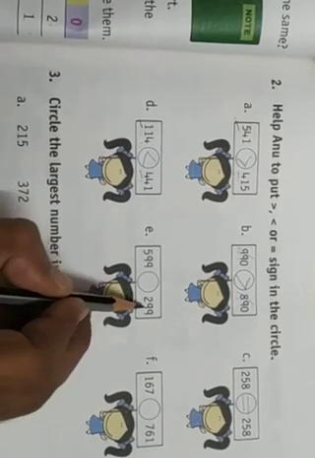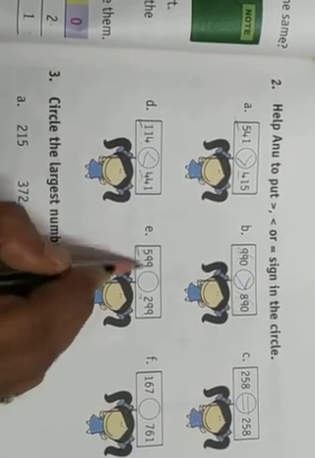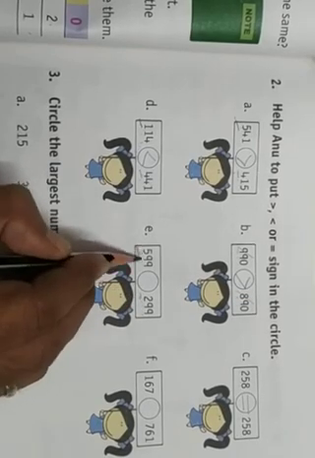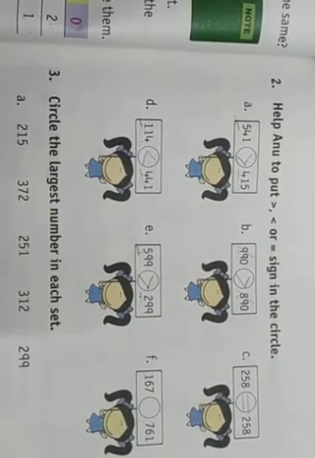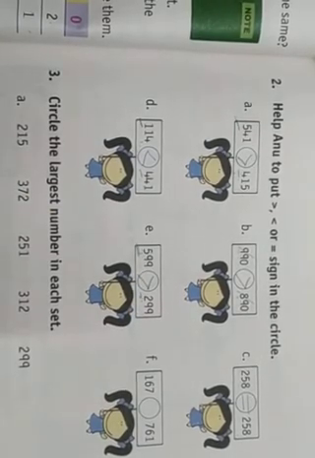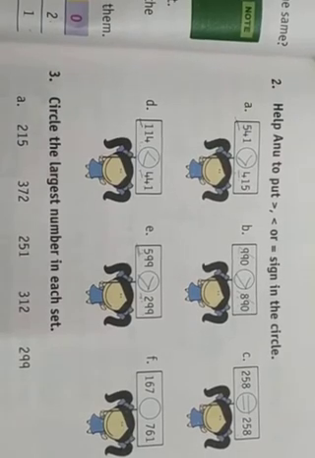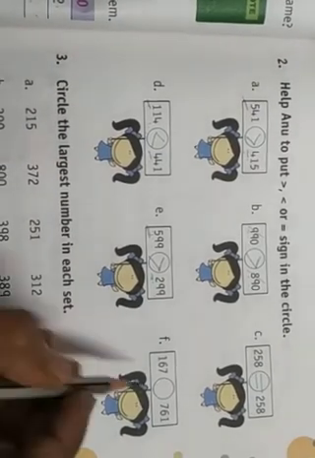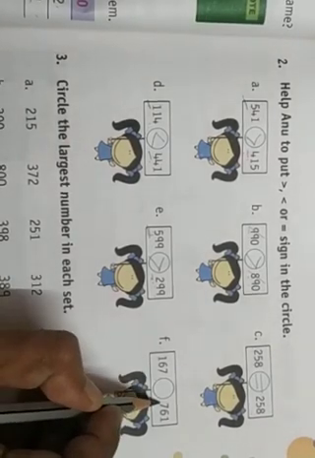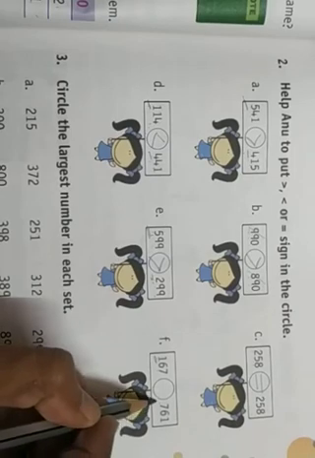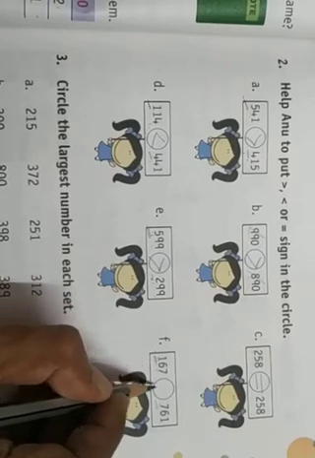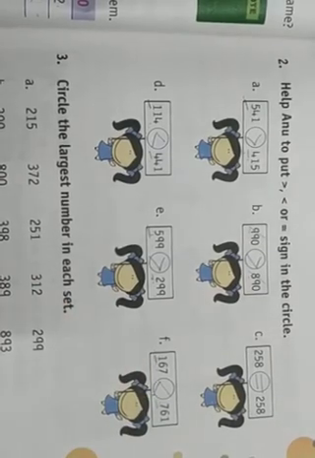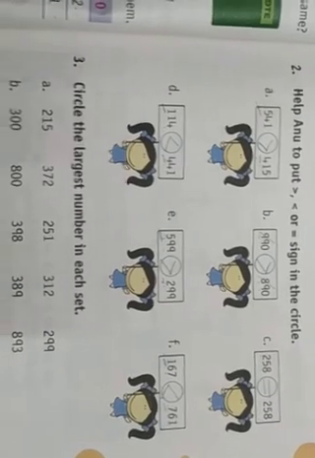599 and 299. When compared with the hundreds place, this is 5 and this is 2. So 5 is greater than 2, so we can say 599 is greater than 299. Clear? Any doubts? I'm sure that you are following these concepts. 167 and 761. Here it is 1 in the hundreds place, here it is 7 in the hundreds place. 7 is more than 1. So 167 is less than 761. Put the less than sign. Clear? Any doubts? I'm sure that you are enjoying this.